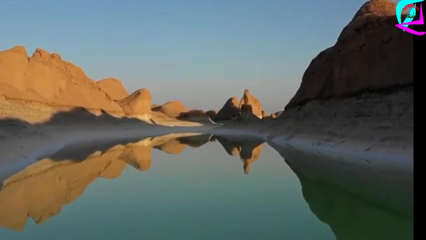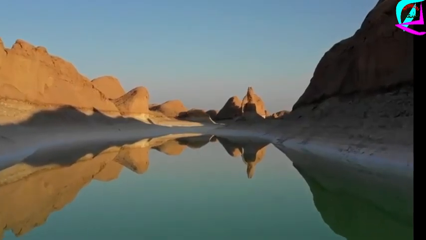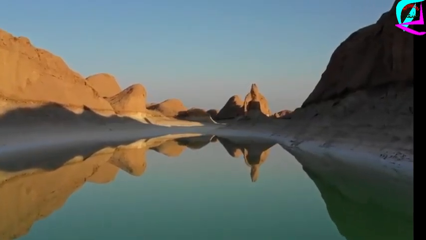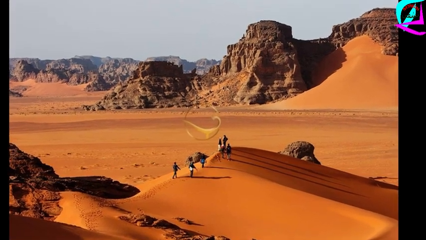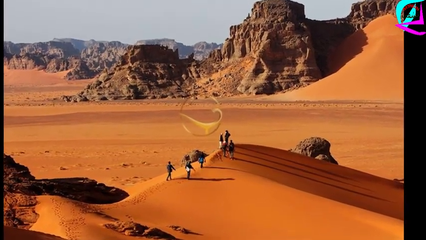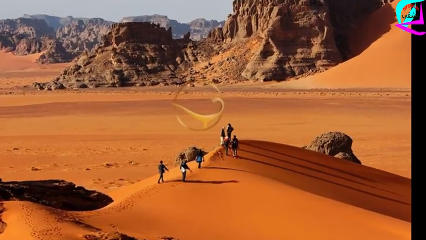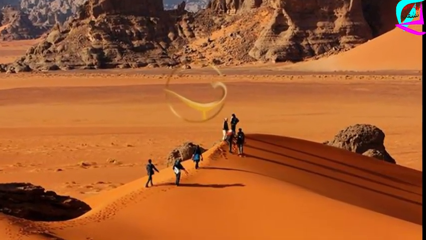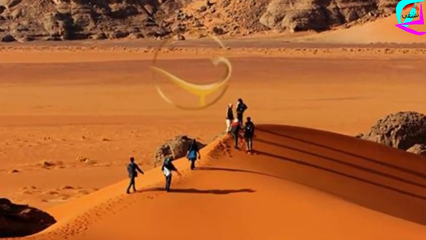Starry nights in the desert, that sounds absolutely magical, just imagining the sky out there. And it's not just about admiring the scenery, is it? The article mentioned activities. Oh, absolutely. The Lut Desert is increasingly becoming a destination for adventure tourism. It's not just passive sightseeing. What kind of things can you do?